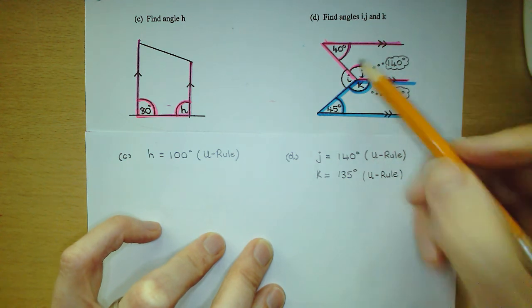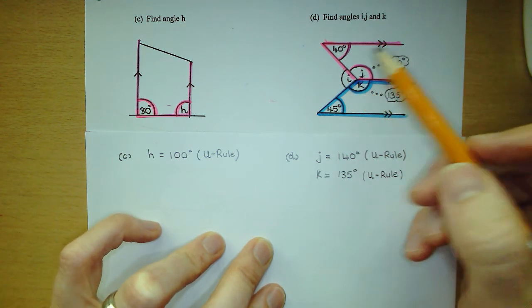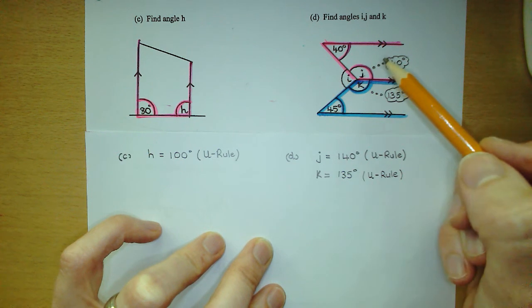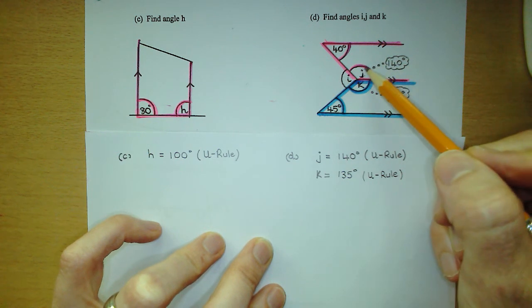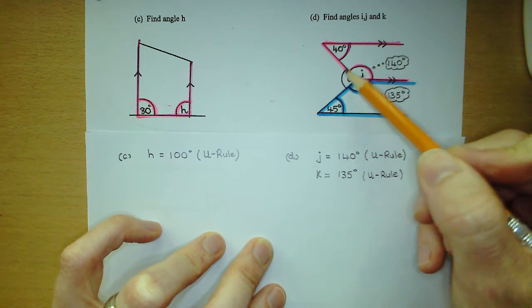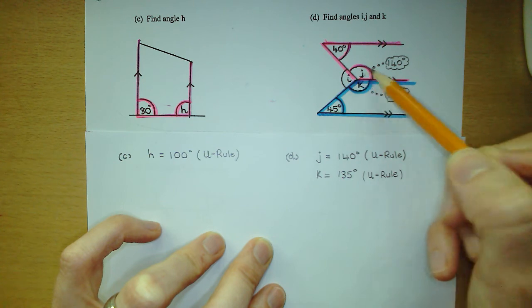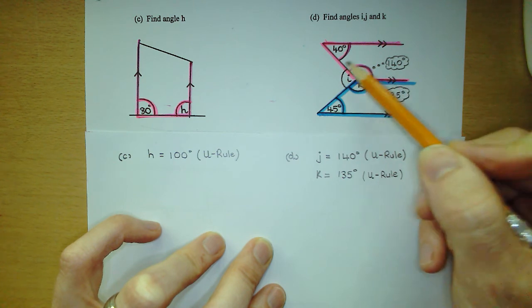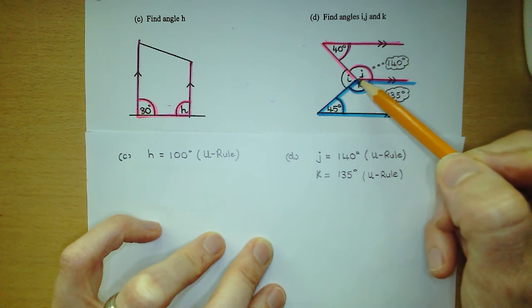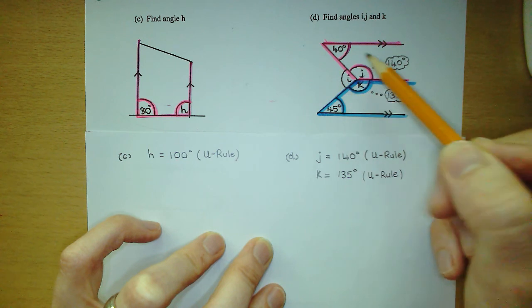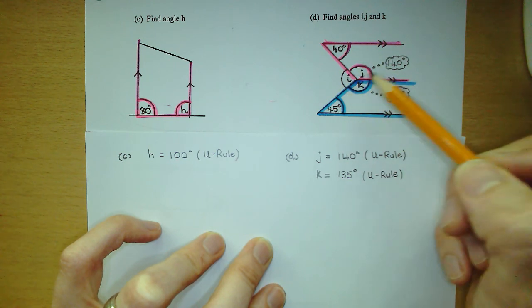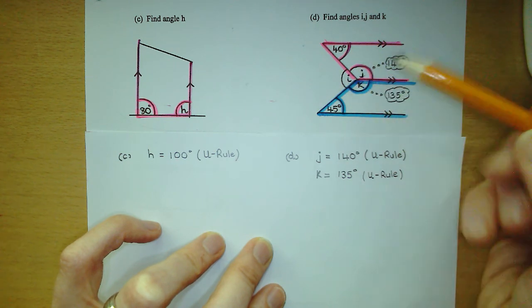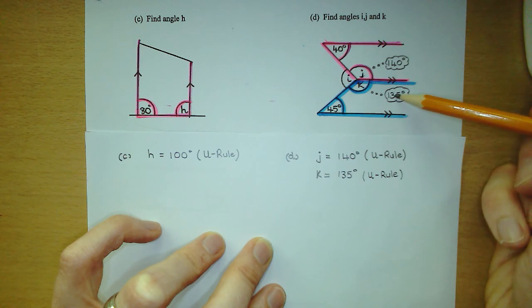So that just leaves us with angle I. Now, to get angle I, what we can do is actually use angles at a point because J, K and I all lie around a single point here. So that means they all add up to 360 degrees. So in order to get angle I, we're going to add angle J and K together to get their total, and then we're going to subtract their total from 360.